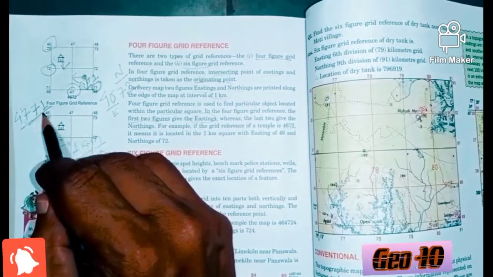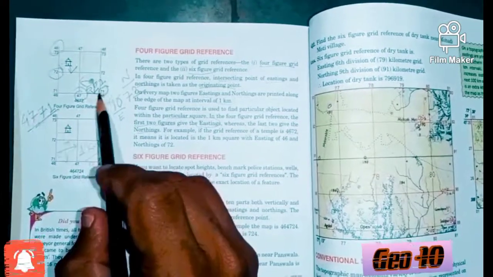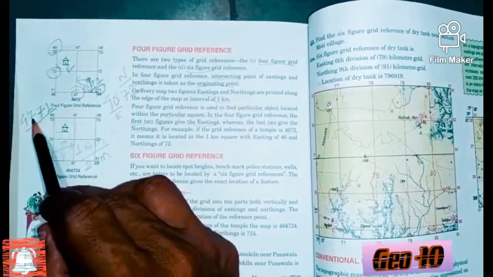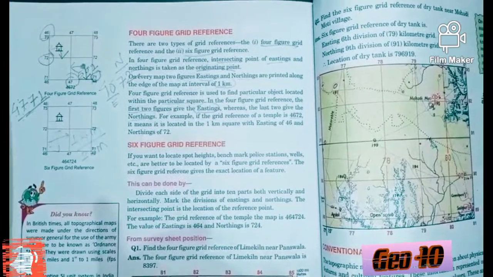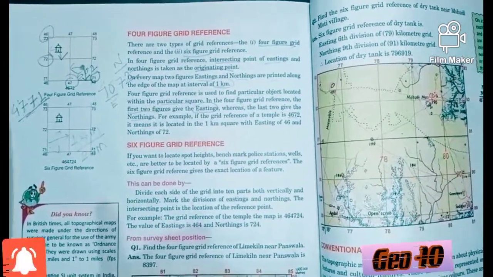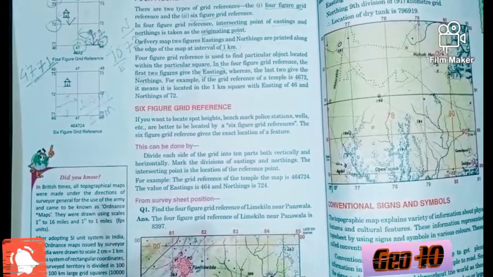Easting 2 digits and northings 2 digits, like that we made 4 figure. So the 4 figure of 501 spot height is 4771. I hope this is clear for you to find out the 4 figure, because once you understand the 4 figure, it is easy for us to find out the 6 figure grid reference.